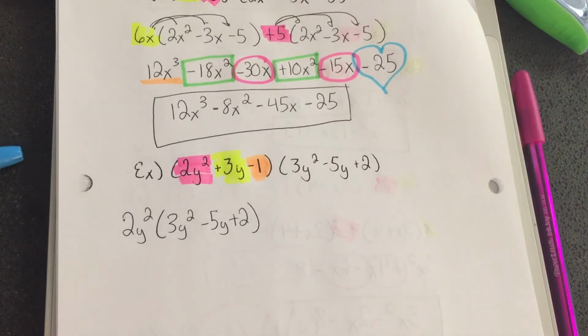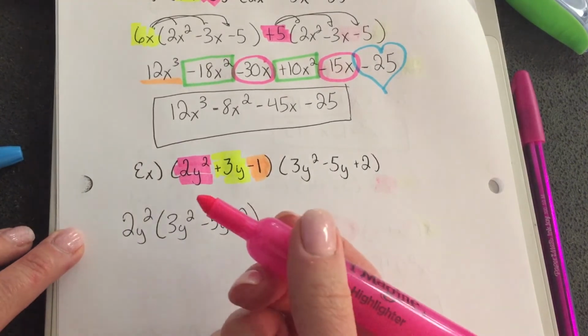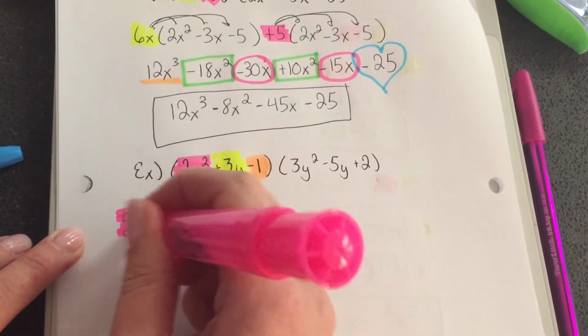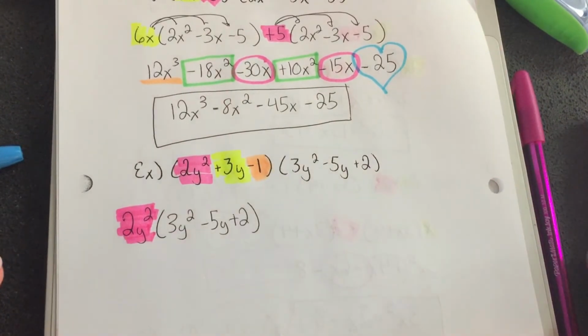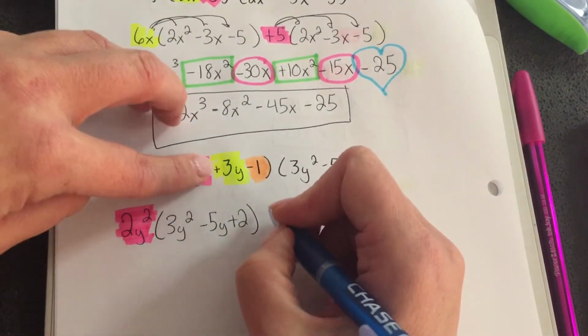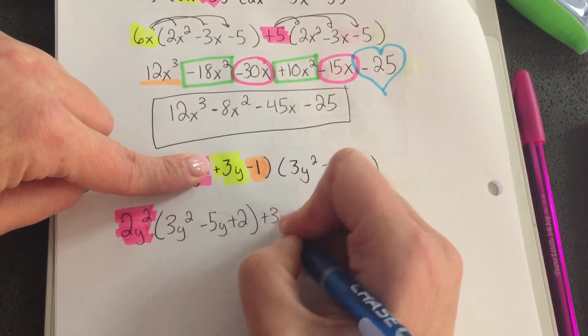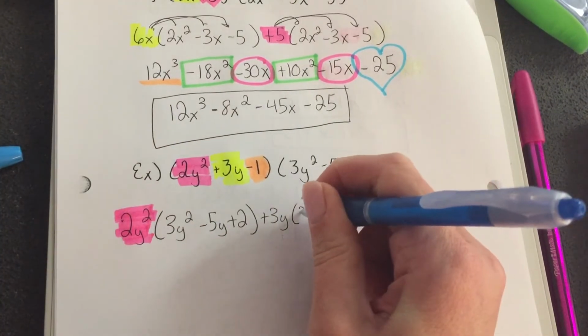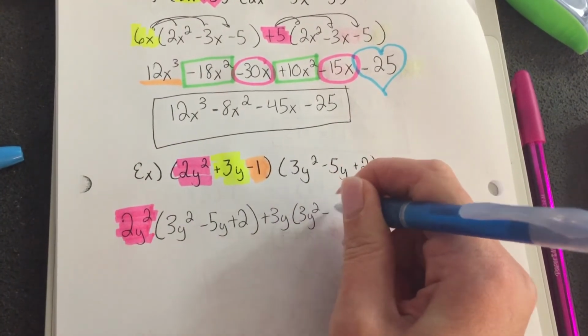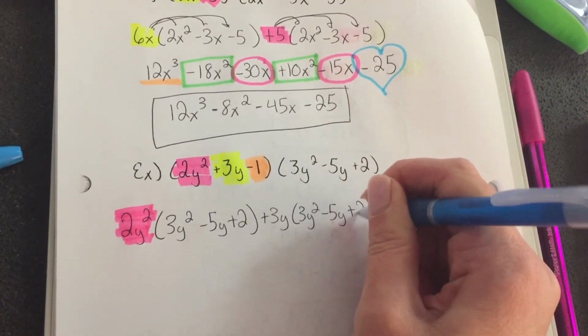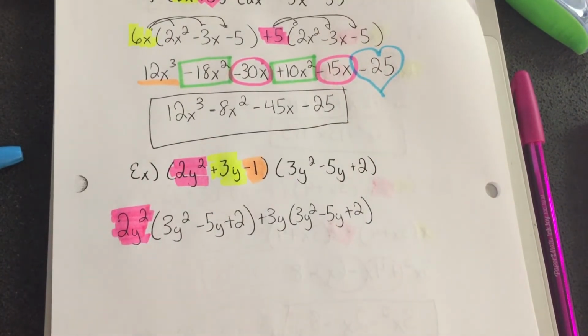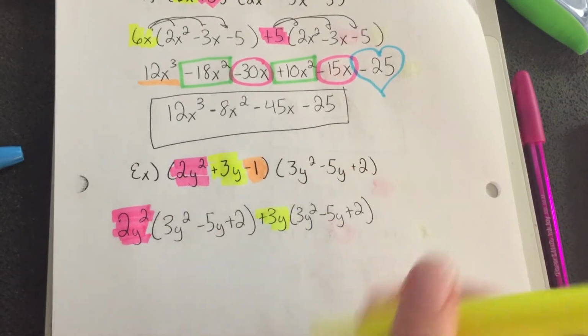And that is my pink term. Now I'm going to have plus 3y times 3y squared minus 5y plus 2. It's my yellow term that I'm going to distribute.